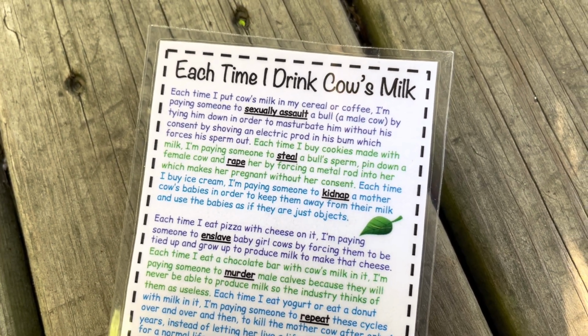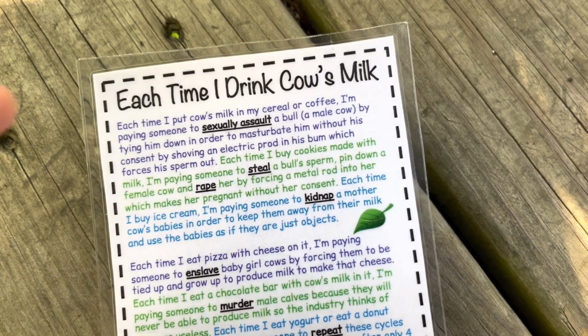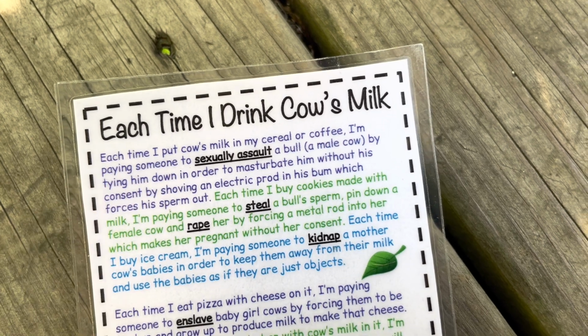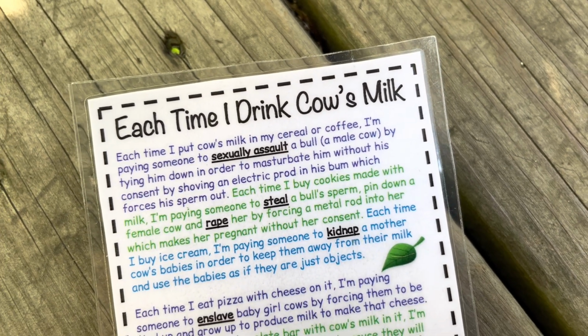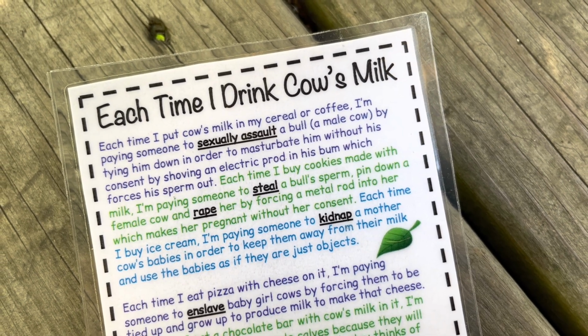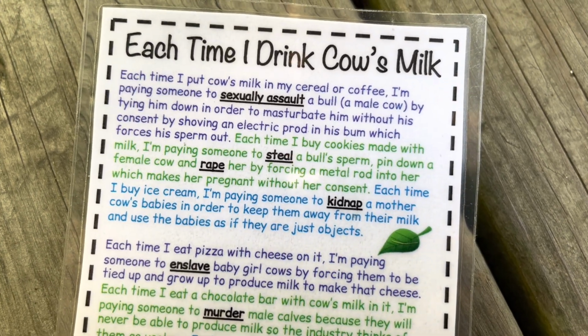Now, of course, you can change it to say, each time we drink cow's milk, each time we put cow's milk in our cereal or coffee, we are paying someone. If you choose, you can do it that way if that feels better to you. But personally, I want people to really take ownership and use the pronoun I.